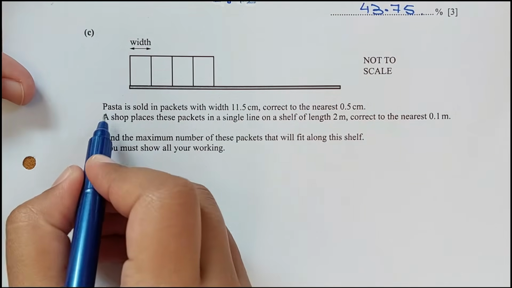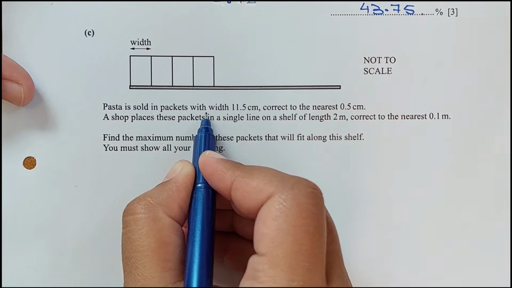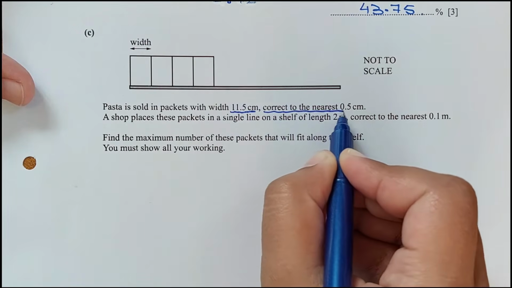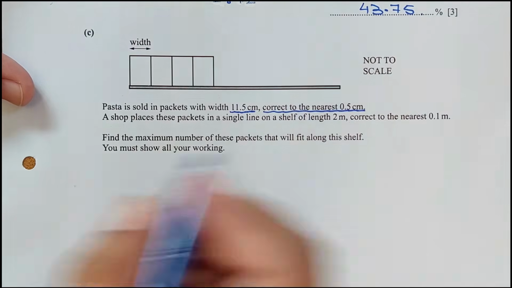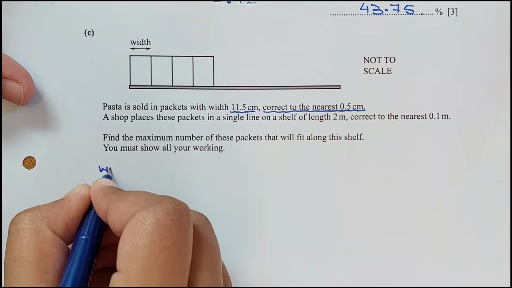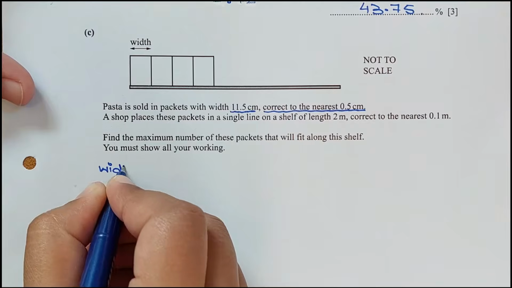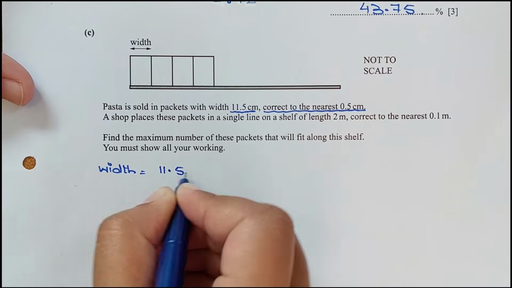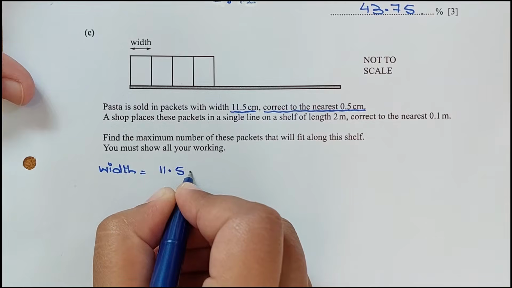Now for part C, pasta sold in packets with a width of 11.5 centimeters, correct to the nearest 0.5 centimeter, right? So let me find the width, which is 11.5 centimeters.